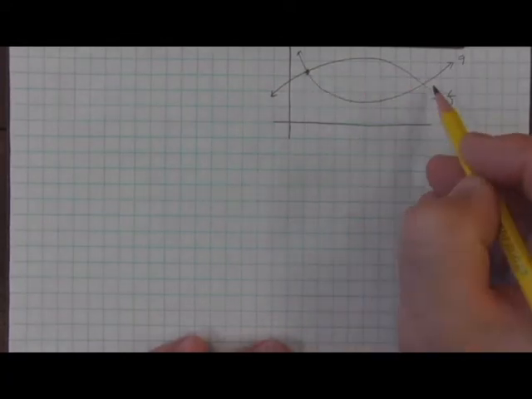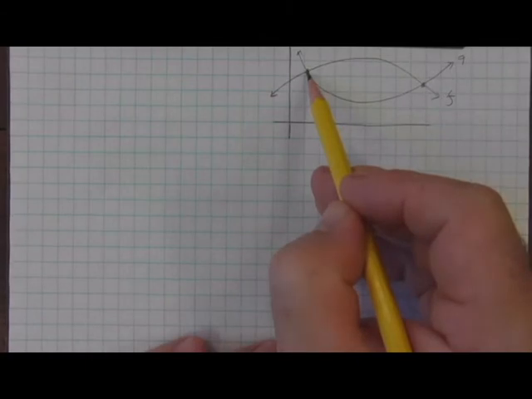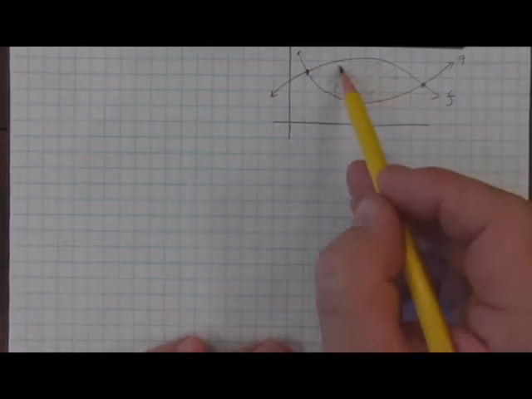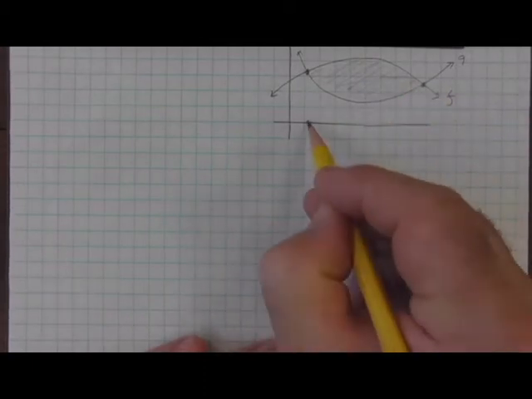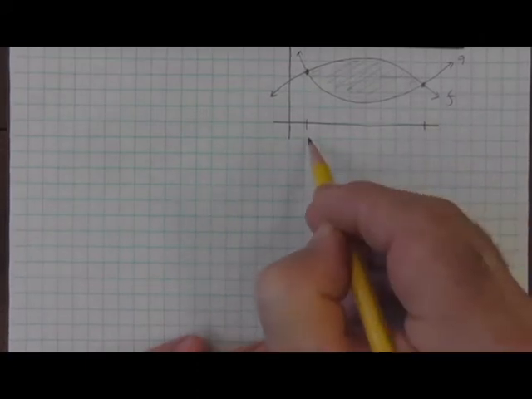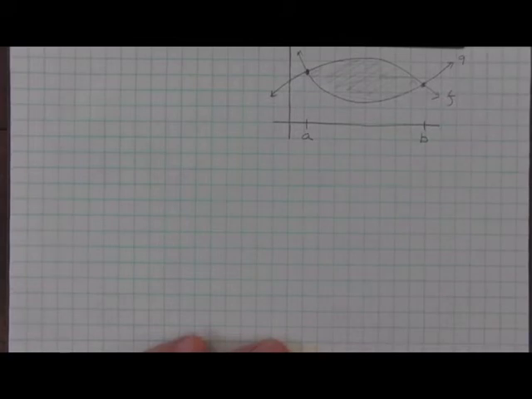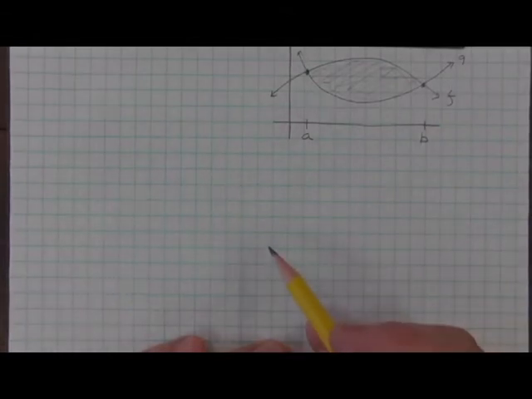We need to know where those functions intersect. The area between these two curves begins here and is the region that I could shade and then ends here. The two locations at which the functions are equal become the bounds of integration. We're going to set up an integral to find this area.